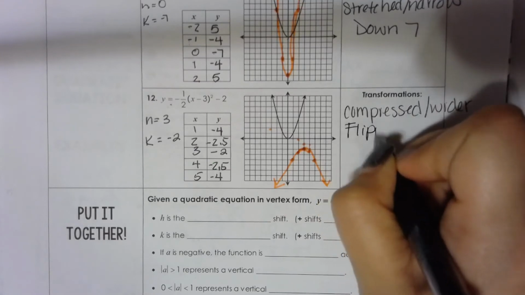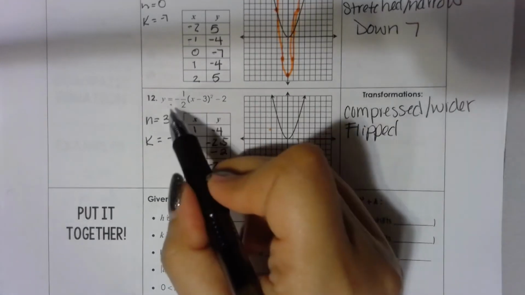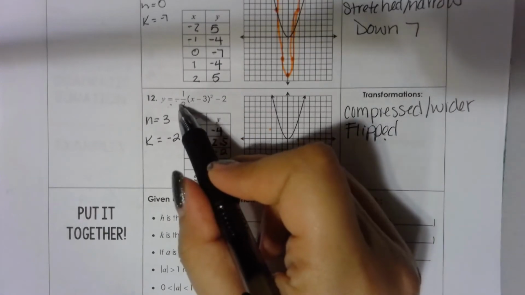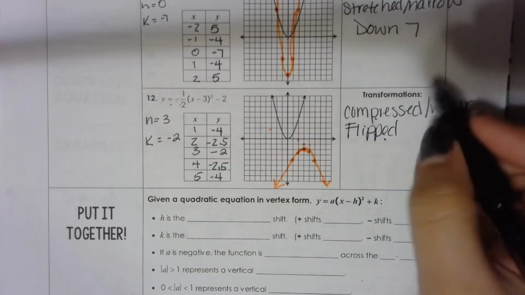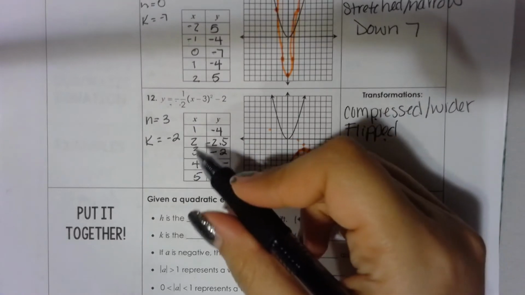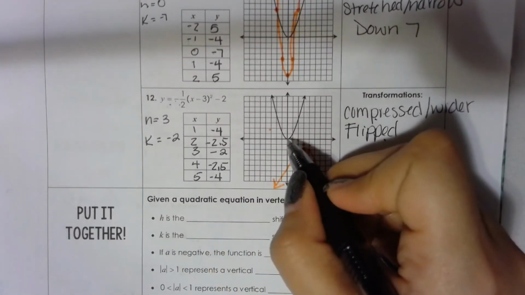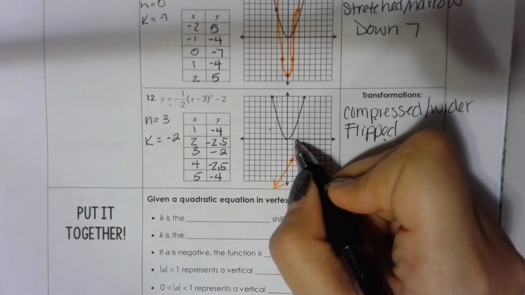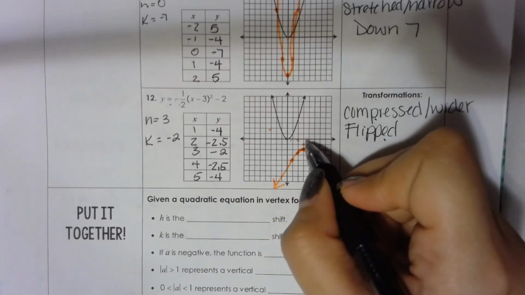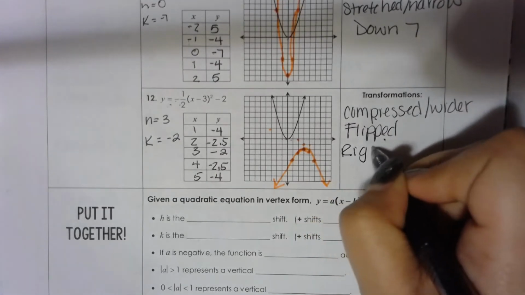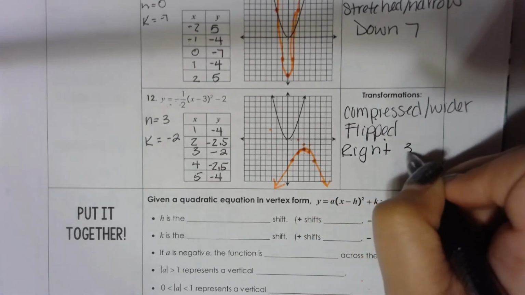And then looking at your vertex, you can see that you went right 3 and down 2, or you could go back to your origin and go 1, 2, 3. You went to the right 3 and down 2. So your vertex moved to the right 3 spots and then down 2 spots. So when it's asking you for transformations, it's asking how the function that you just graphed differs from the parent function.